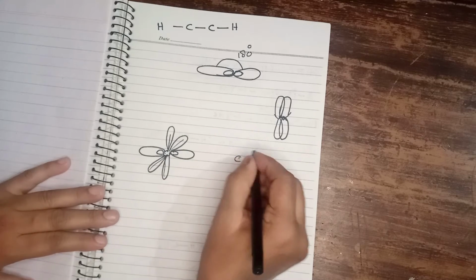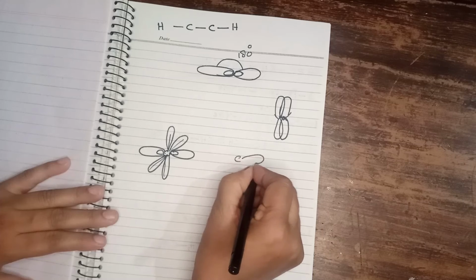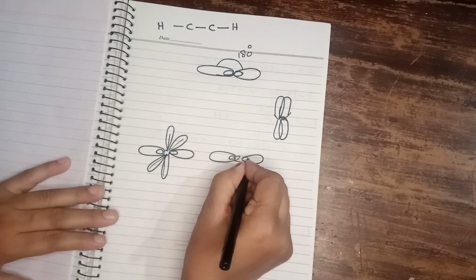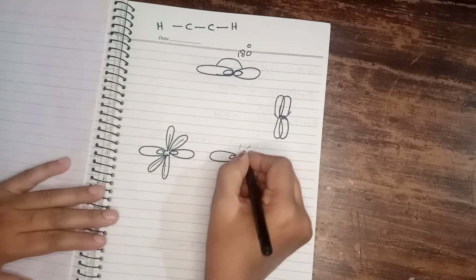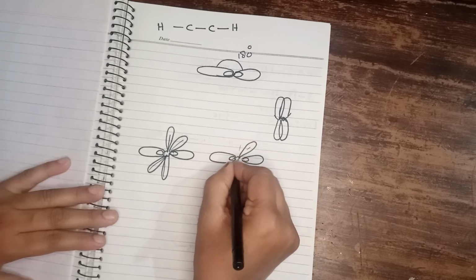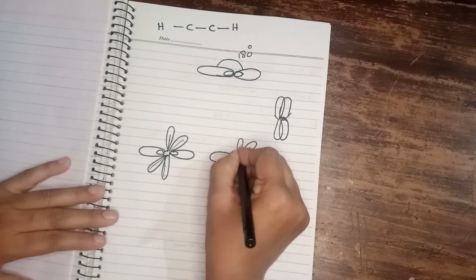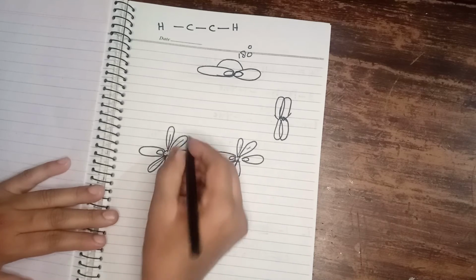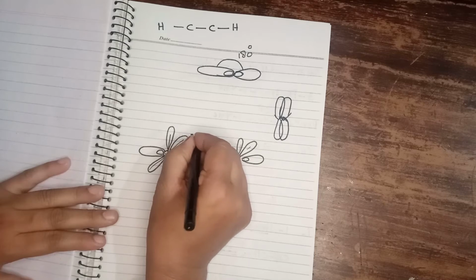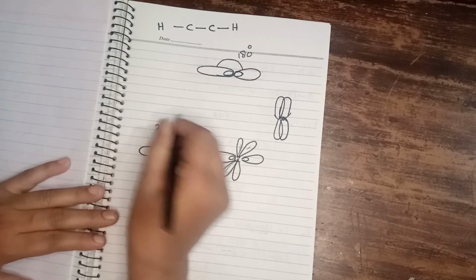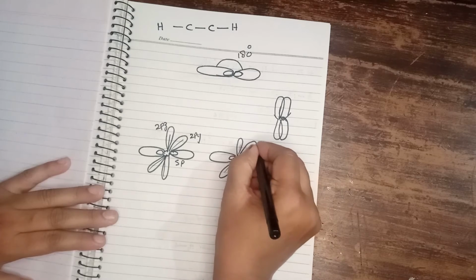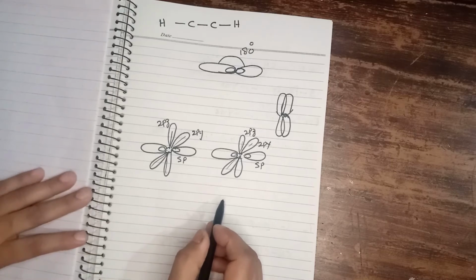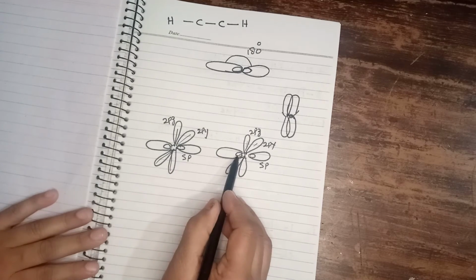Similarly, here is another carbon with its sp orbitals, and its 2py and 2pz orbitals. Now see how the first bond is formed between carbon and carbon.